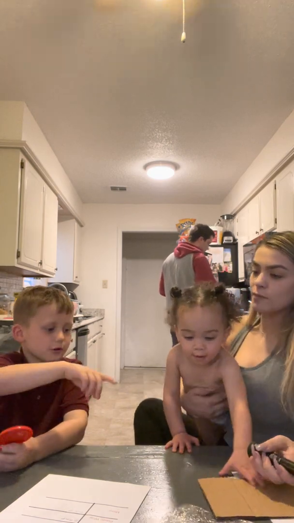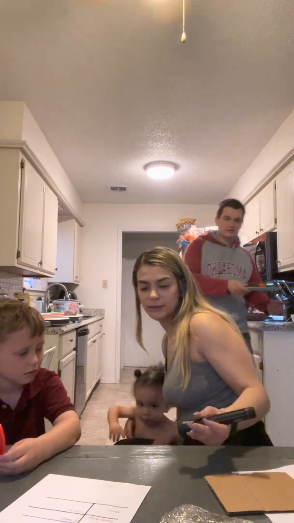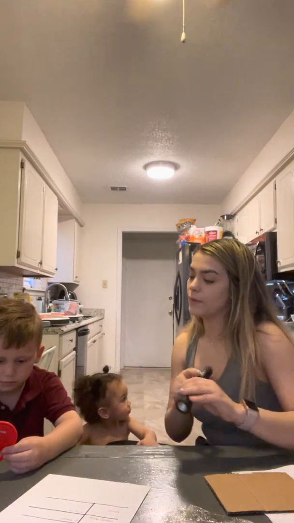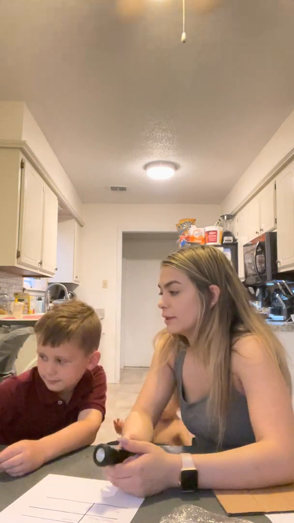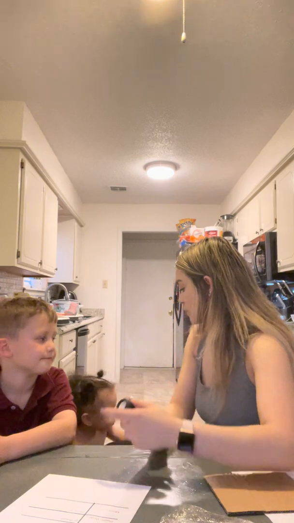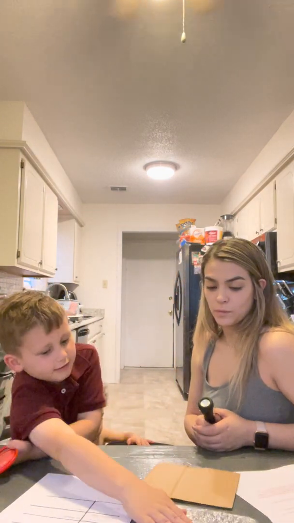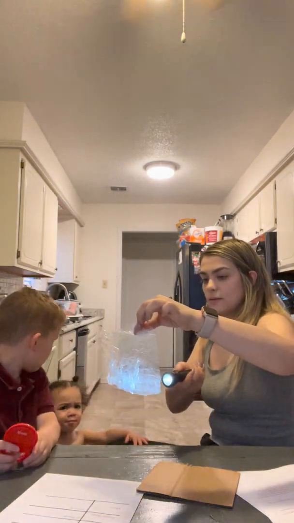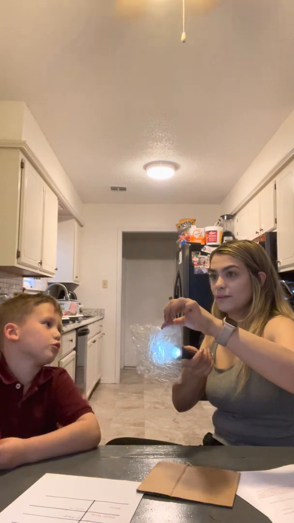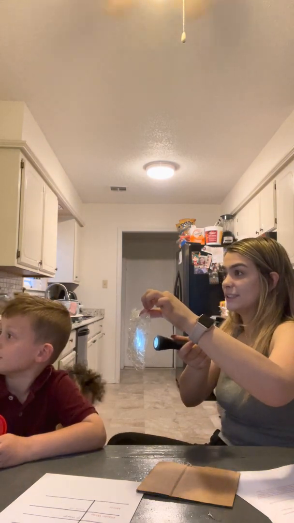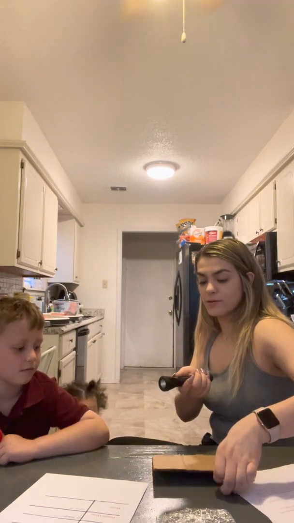The flashlight's making a shadow. Yeah, it does, because the things that we're using are kind of small, so we can see it. If this mirror was bigger, then you wouldn't be able to see the shadow of it. Okay, what's next? Plastic? Yeah. Going through, going through, going through. Look, you can still see the shadow dot. Yeah. Okay. And then this cardboard.